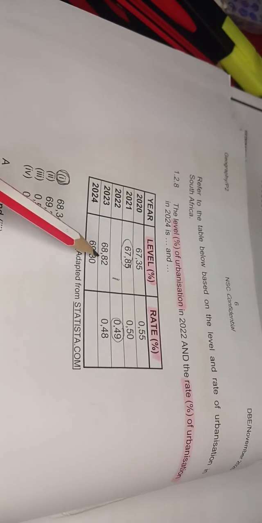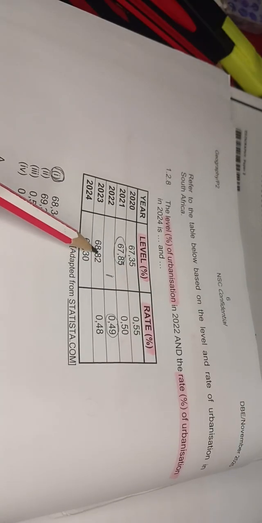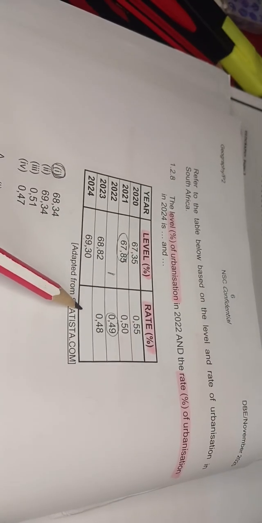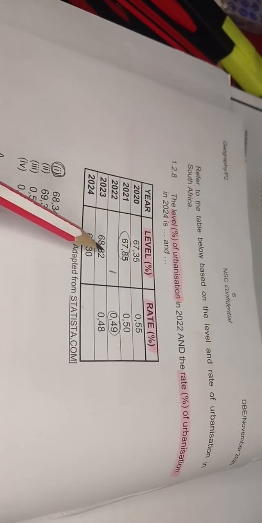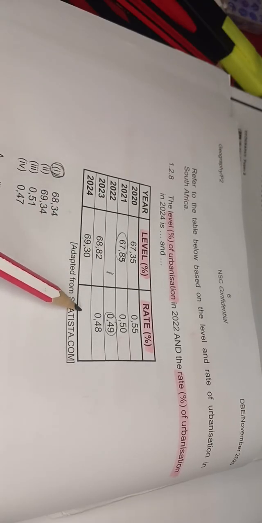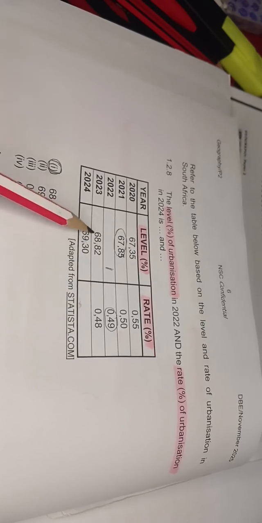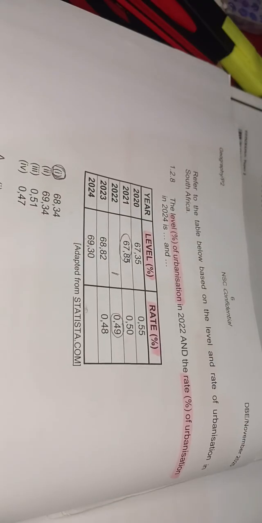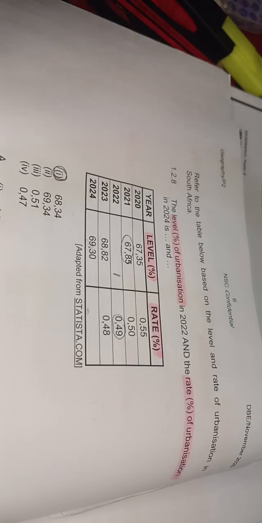We have got this for 2024. Then we have got this for 2023. We want to find the rate now. So we take this number, 69.30 minus this. Then we get the rate. That's how we're going to do it. 69.30 minus 68.82. Let's find out. What do we have?